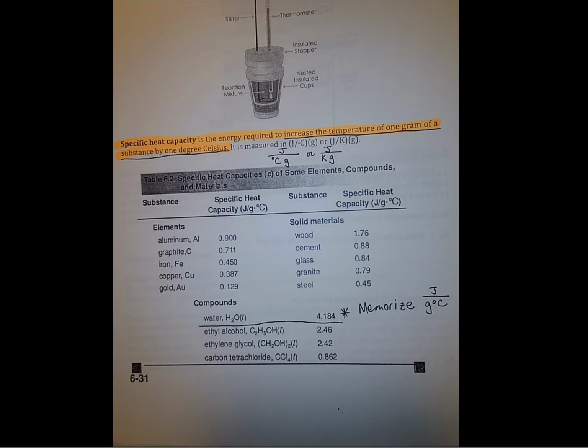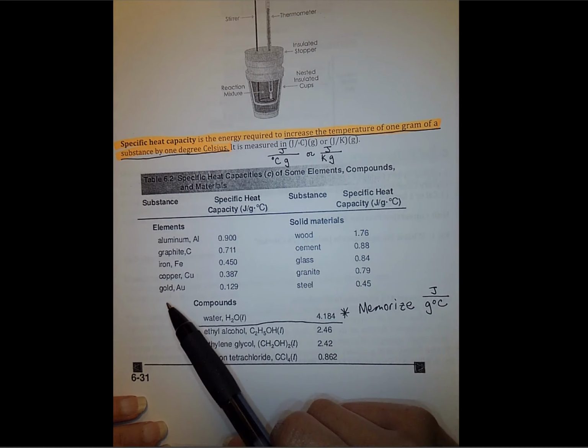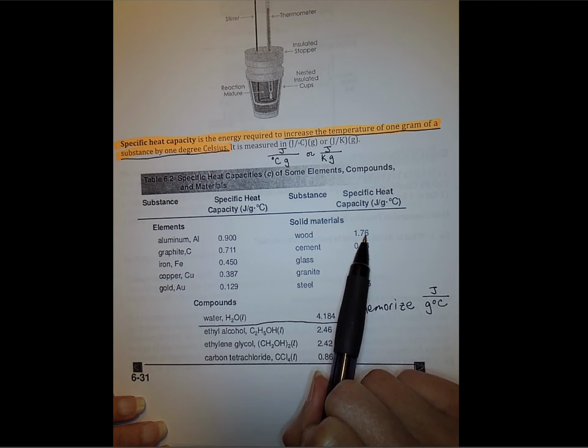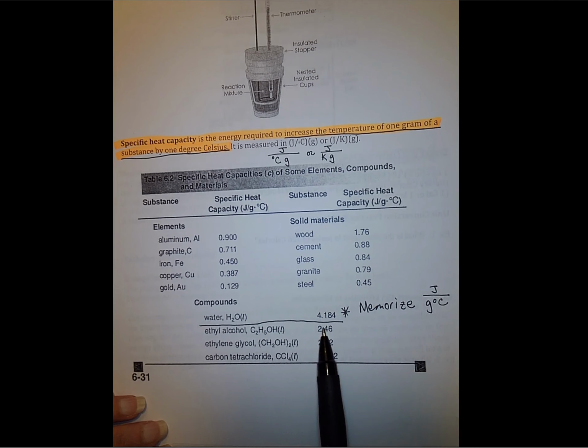If you look at the specific heat of aluminum, and then look at the specific heat of gold versus granite versus wood, all the specific heats are very low, but water tends to have a very high specific heat.